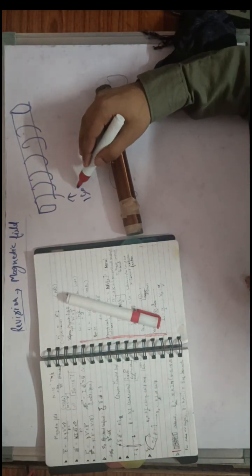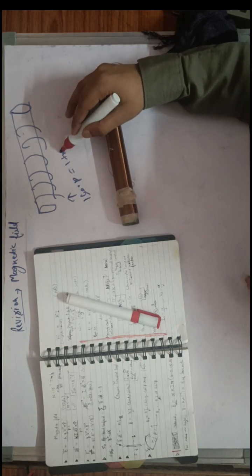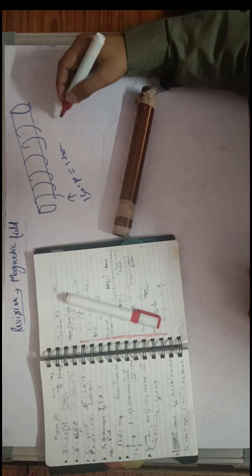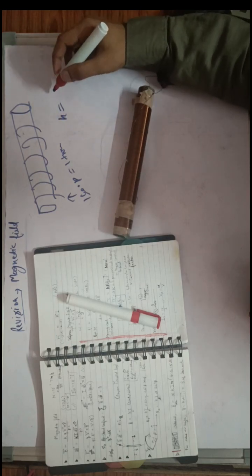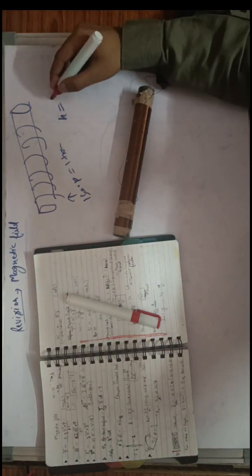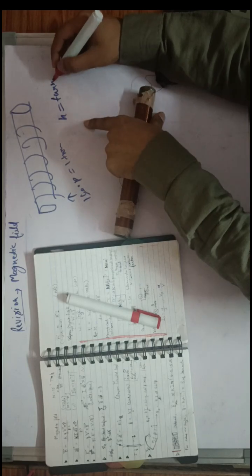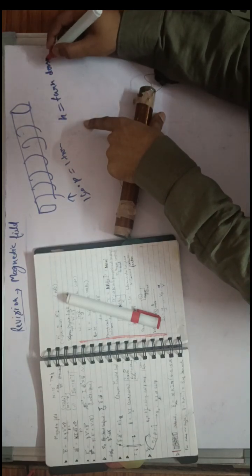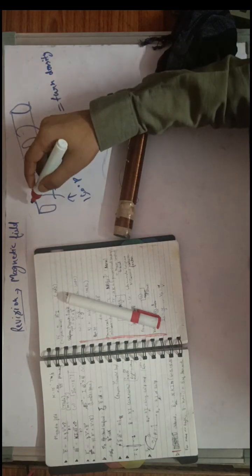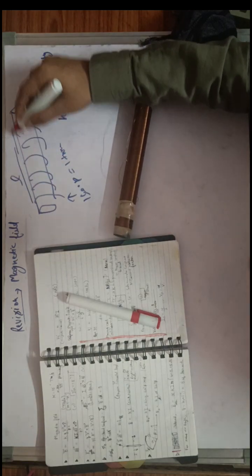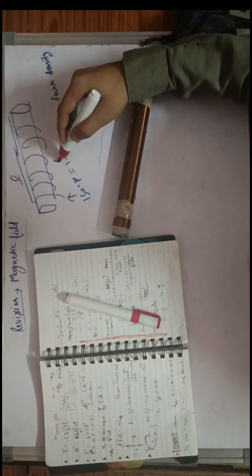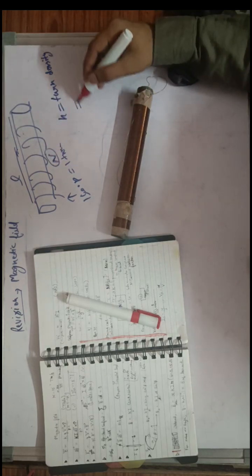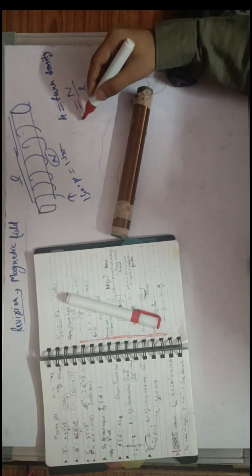The number of turns per unit length is called turn density. This small n denotes turn density, which is the number of loops per unit length. Let's say at this L length of this coil there are a total of N turns. So this will give N by L is equal to this n.